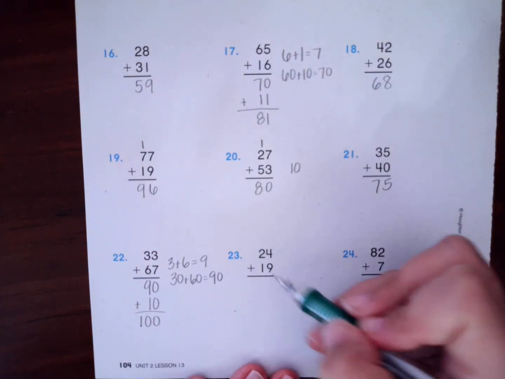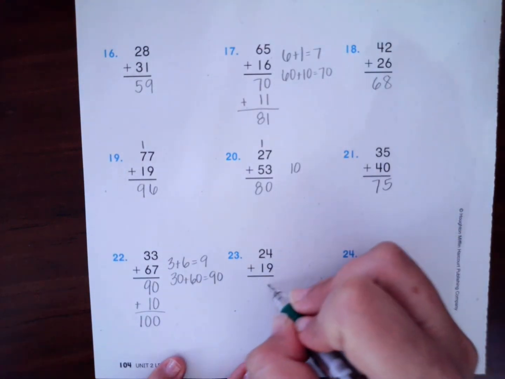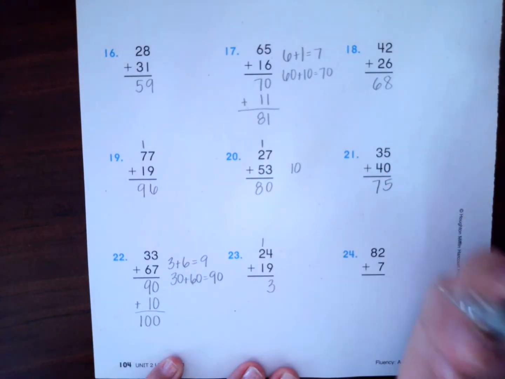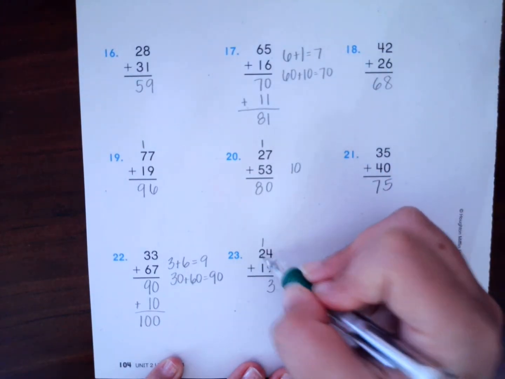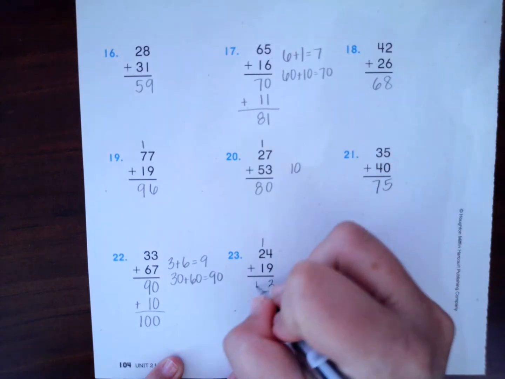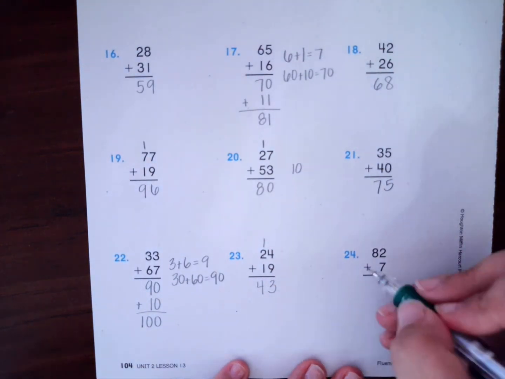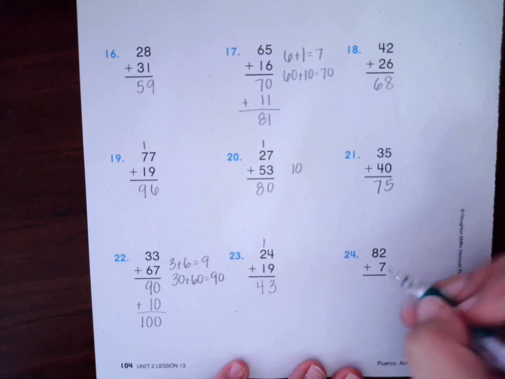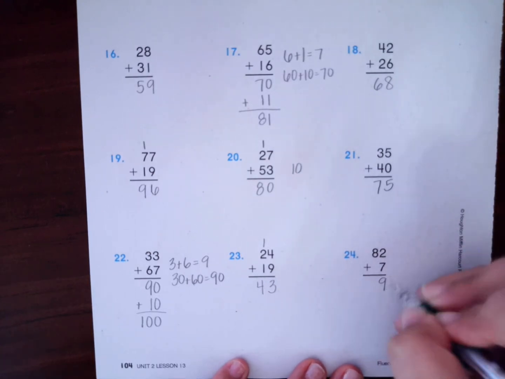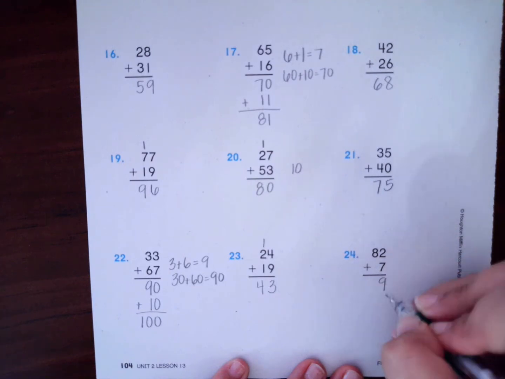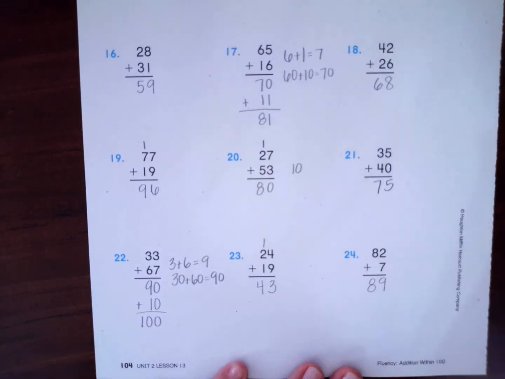Then I have 4 plus 9 on number 23, which is 13. New group above. 1 plus 2 is 3. Plus 1 more is 4. And lastly, we have 82 plus 7. So 2 plus 7 is 9, and 8 plus nothing, an imaginary 0, is just 8.